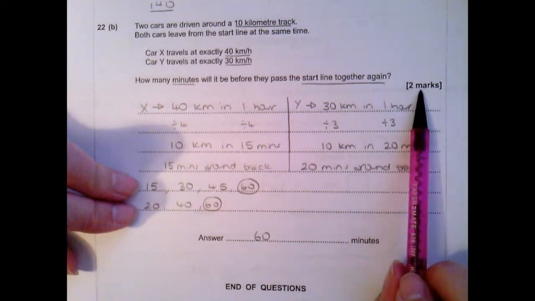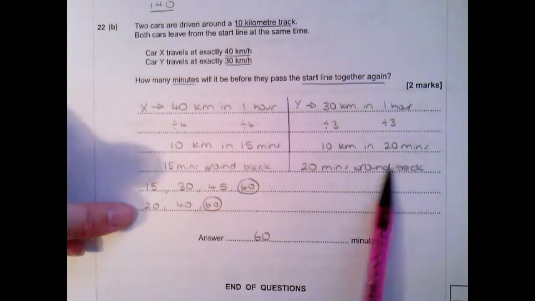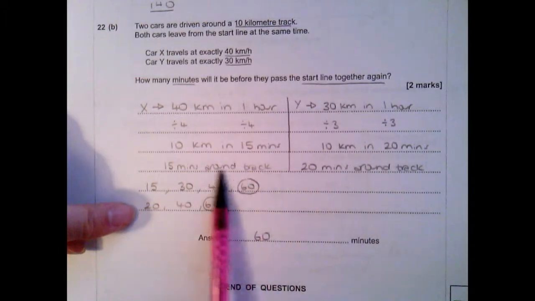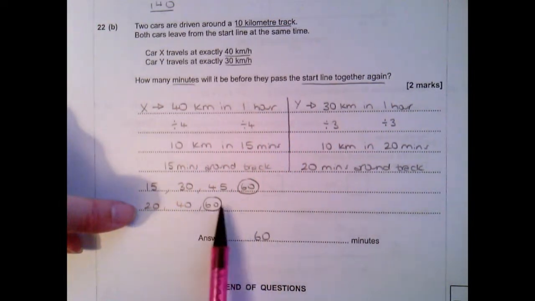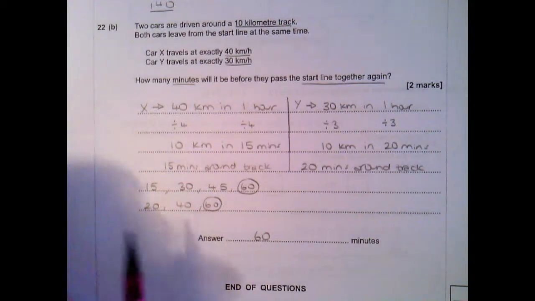So only 2 marks for that one, quite a bit of working out. You would get a mark for looking at how long it would take them to actually get round the track, and then a mark for seeing when the times are going to meet up again. And that's the end of that paper.